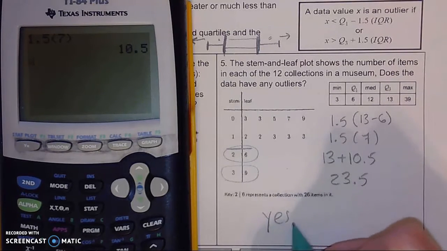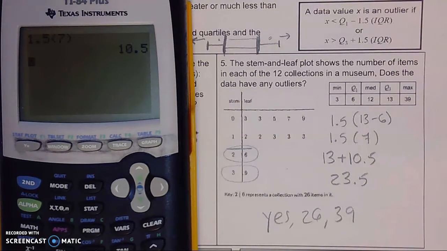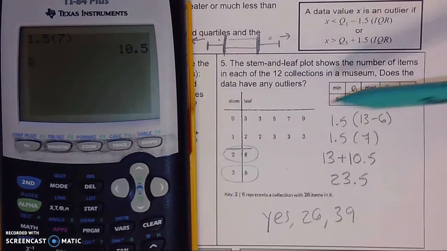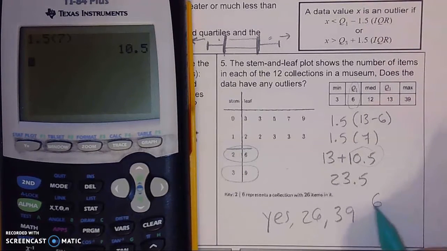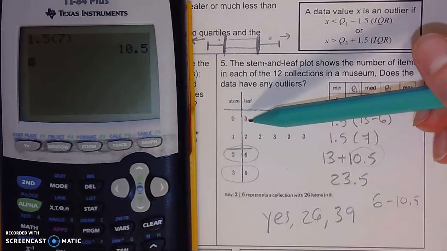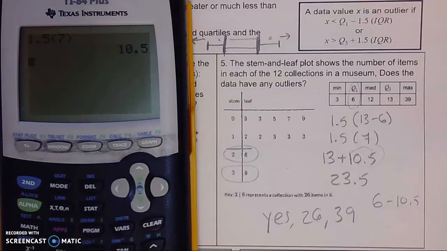I'm just going to say yes, and I'm going to say 26 and 39. Okay, I don't want to check for a lower outlier. I'll just do it on another problem, but I would do this aloud: 10.5, and I would say 6 minus 10.5. That's negative something something. So then 0.3, whatever, is not less than negative something. So 3 is not an outlier.